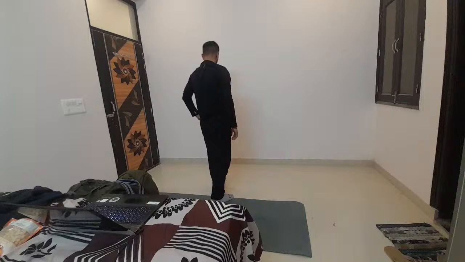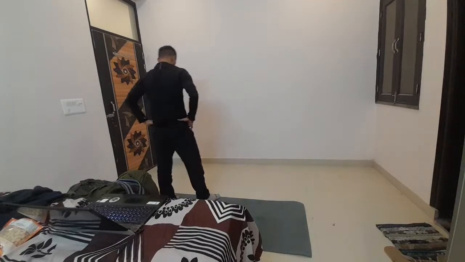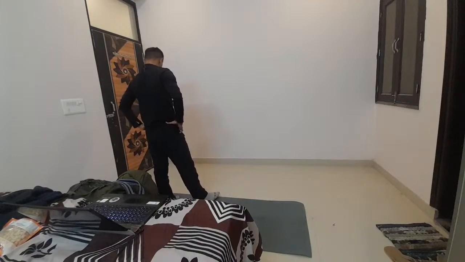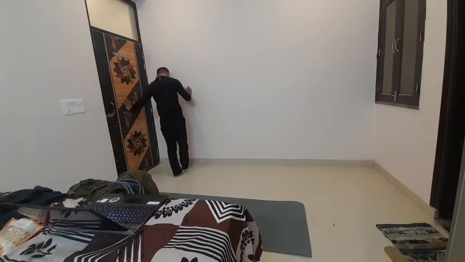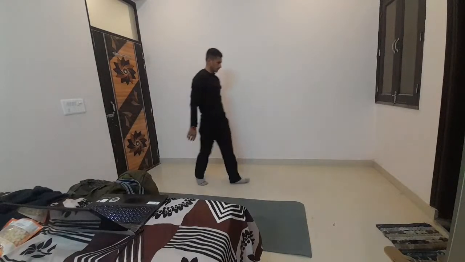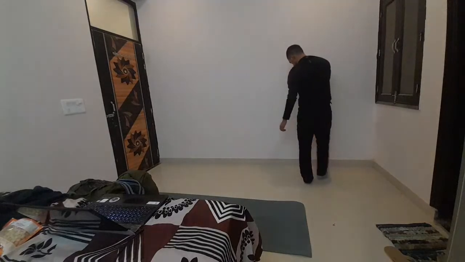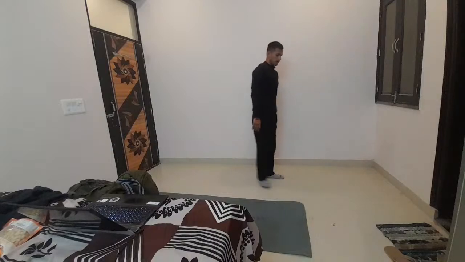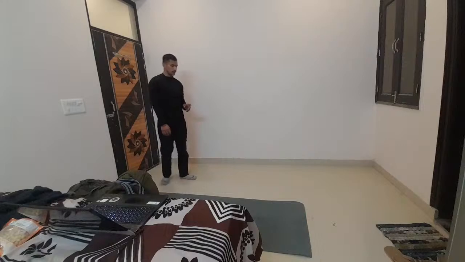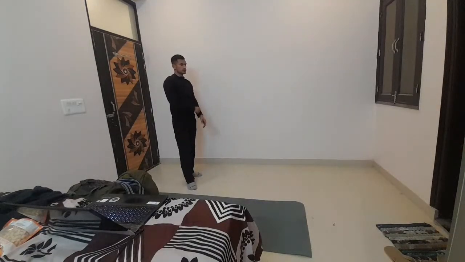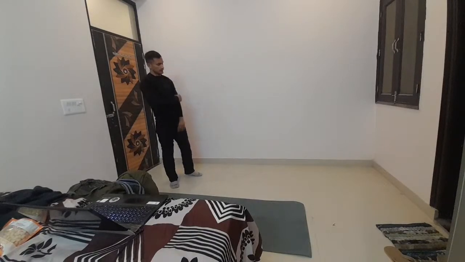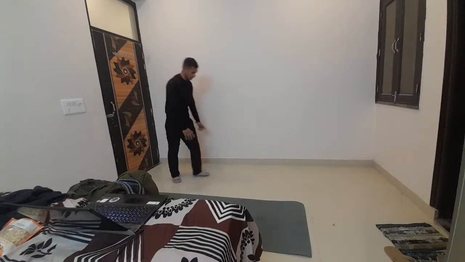Okay, now what? Now I will do one last try of this handstand, and then we are going to do this scorpio pose in handstand, and then a few push-ups in handstand position, and then after we are going to do this one hand salute, single hand handstand. Okay, so let's do this thing.